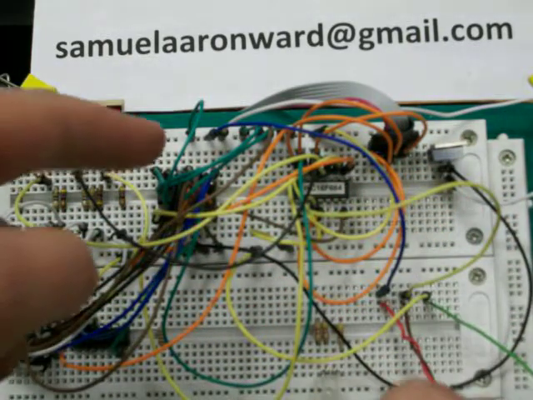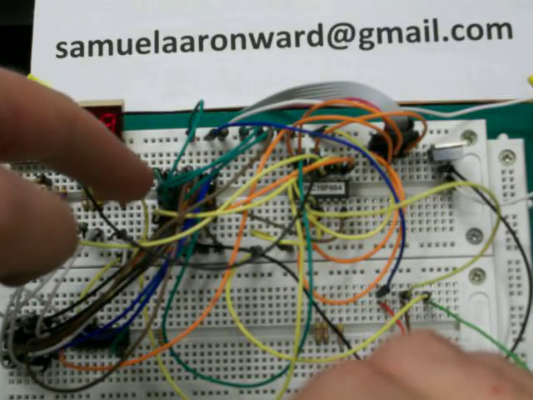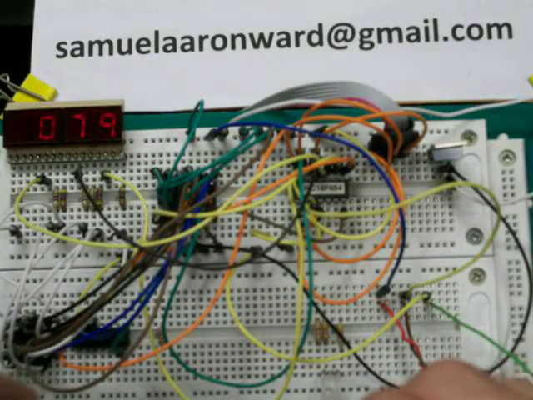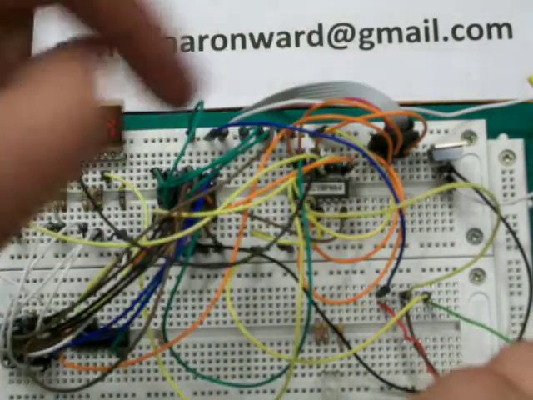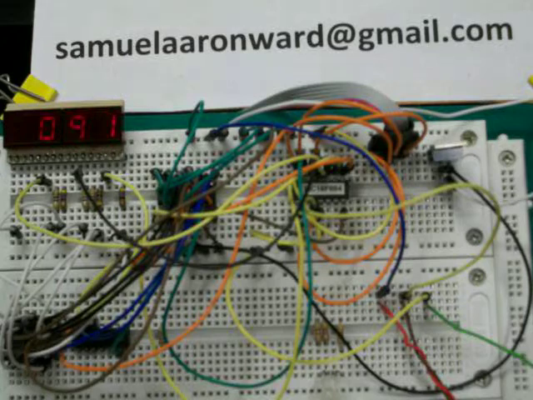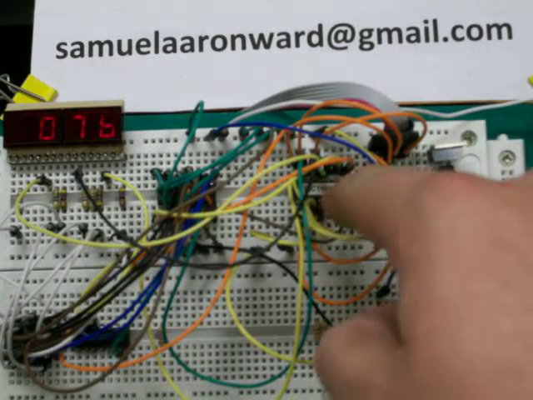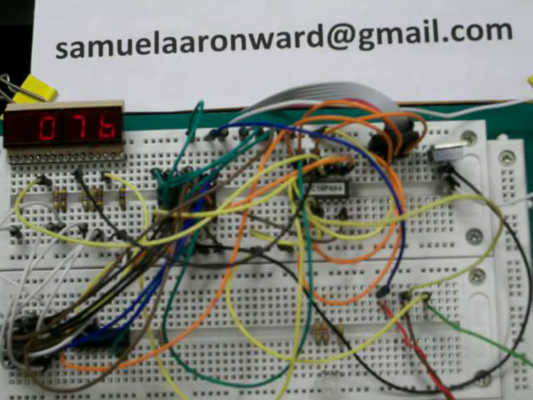Another thing I'm going to do, as I said last time, is get rid of this BCD to 7 segment decoder hidden under all these wires here, and the inverters, by putting a lookup table inside my PIC chip to do those conversions in code. And then I'll only require the one chip, the PIC chip, to drive the 7 segment LEDs.